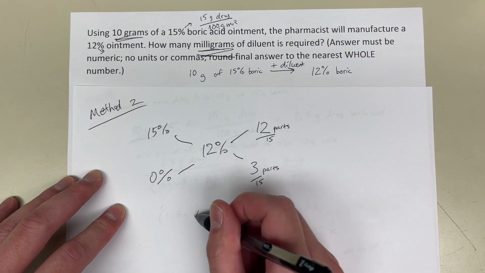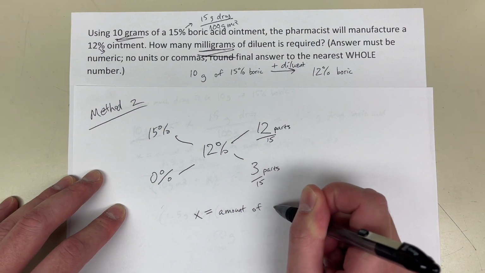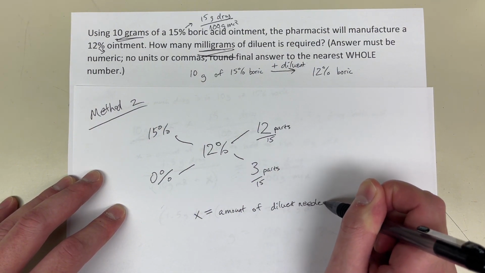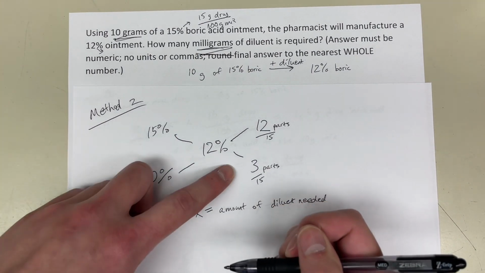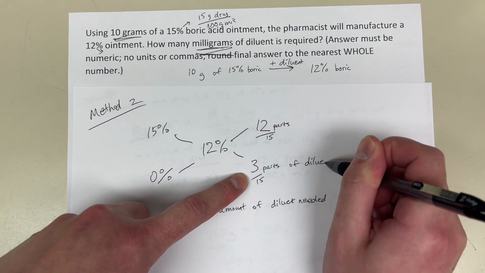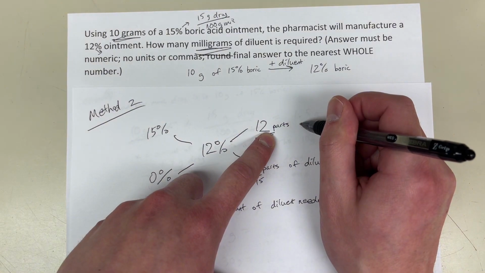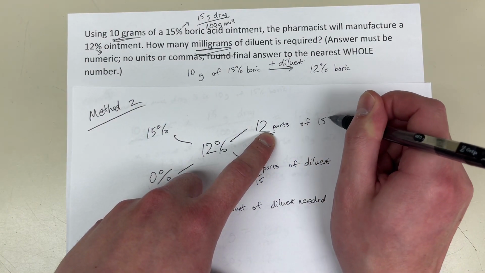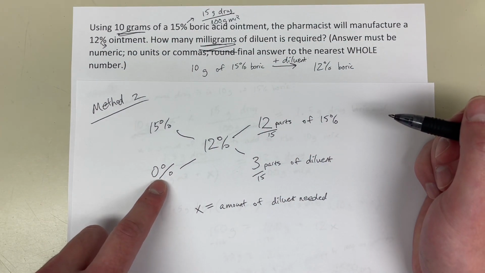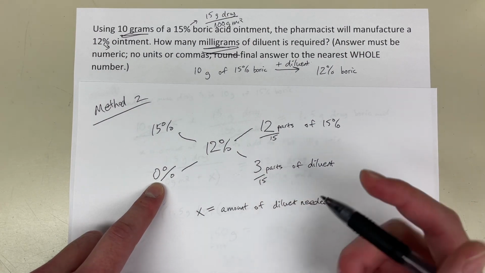I'm going to call x the amount of diluent needed. And now I'm going to use this fraction here, because this is the total amount of diluent needed in the mixture that we want. This one we don't need, because this is the parts of the 15% boric acid, which you can ignore. We just need to know how much diluent, the 0% part, which is 3/15 parts.